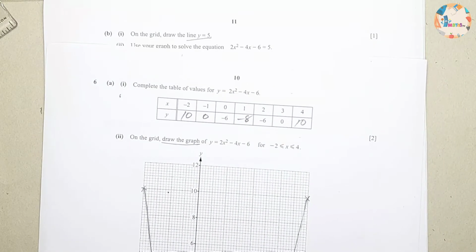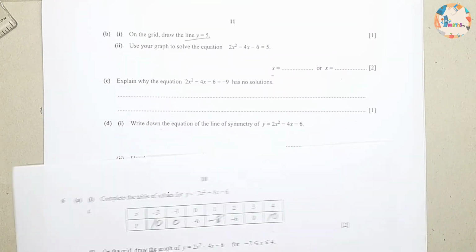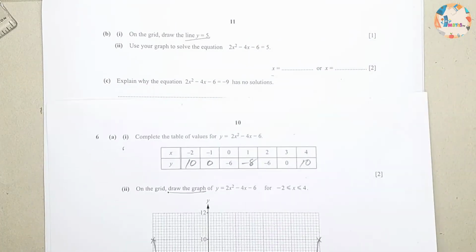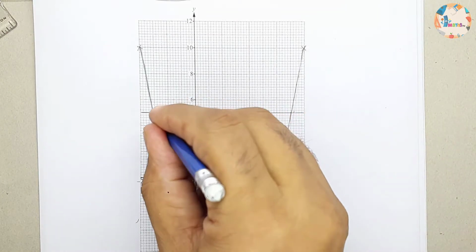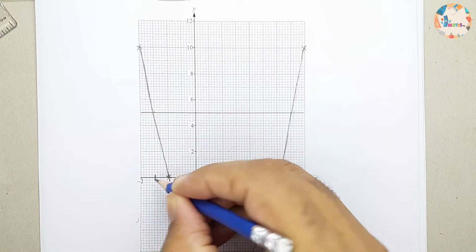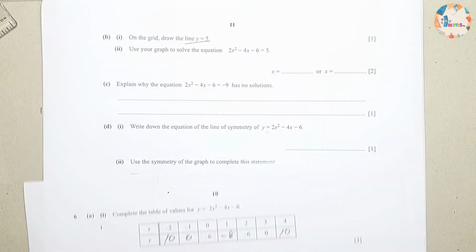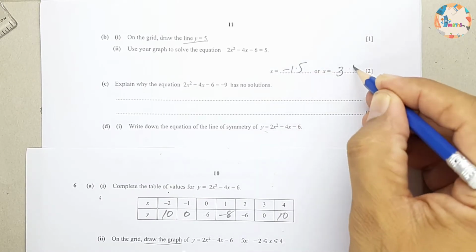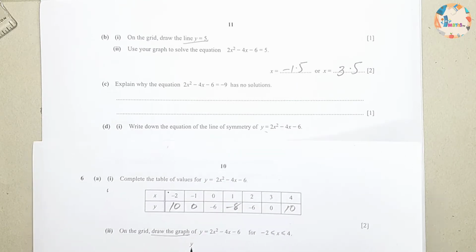So if we check the values for B part 2, we have to check where this y is equal to 5 line is intersecting these 2 points. So this is minus 1.5 x value, and this will be 3.5. So we'll write here minus 1.5 and this will be 3.5. These 2 points we have to indicate over here, and explain why the equation this has no solutions.